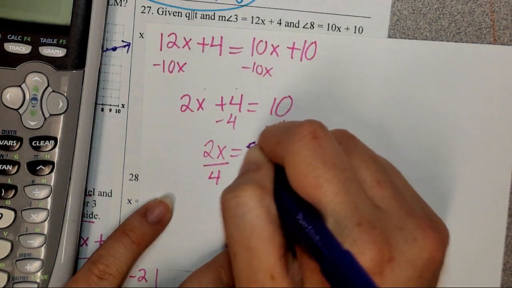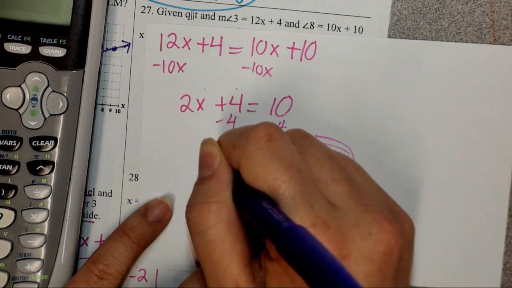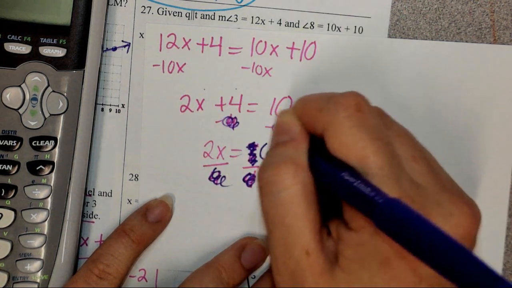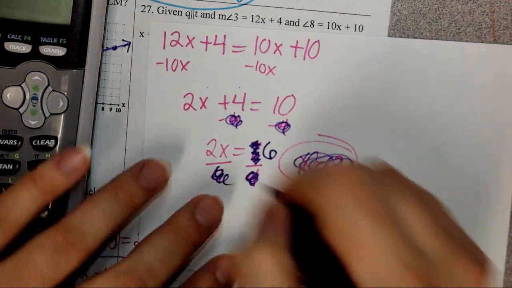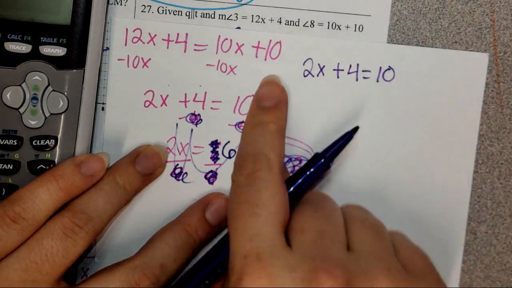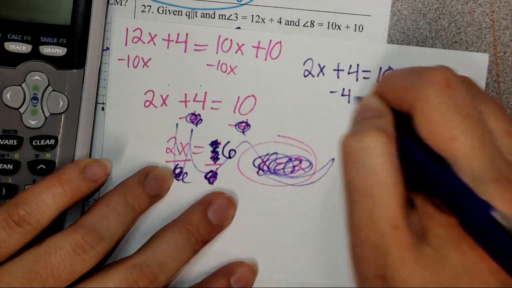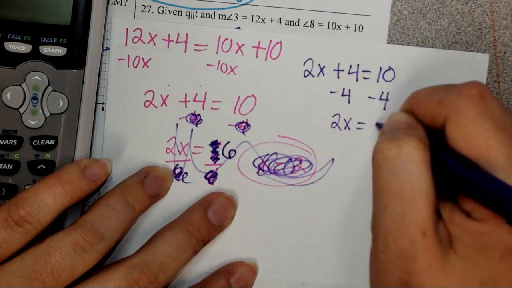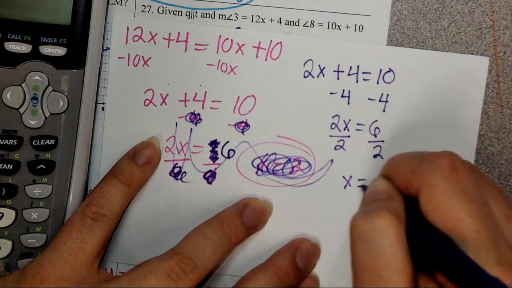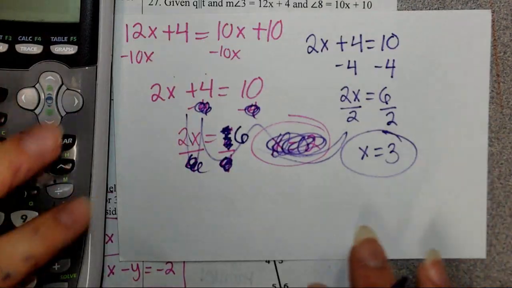10 minus 4 isn't 8, that's going to be 6. And I divided by the wrong number. Oh my goodness, I'm making all kinds of mistakes. Okay, so up to this point, we did everything correctly. So 2x plus 4 is equal to 10. Okay, then we need to subtract 4. So 2x is equal to 6. And then divide by 2. And we get x is 3. This is what happens when you rush. Make silly mistakes.